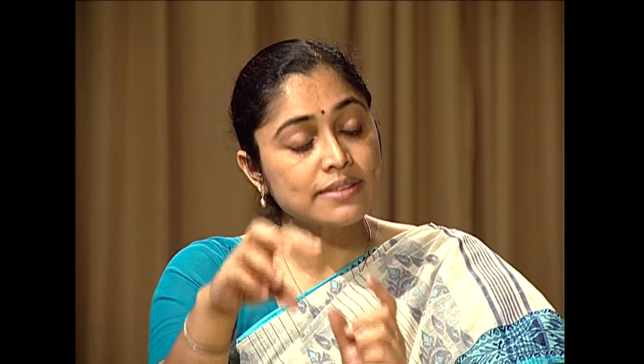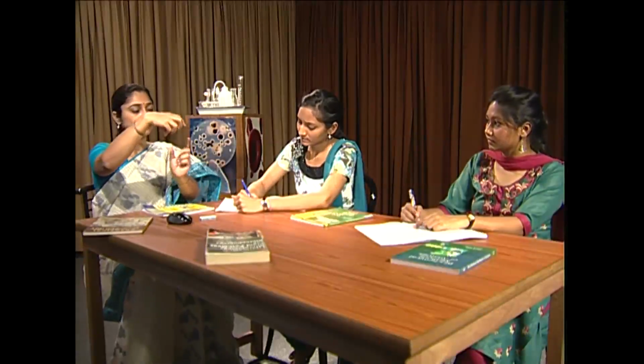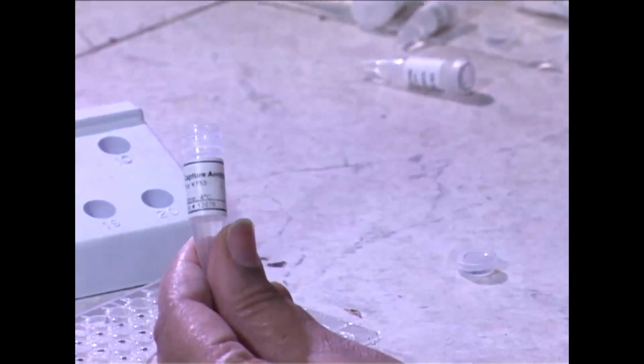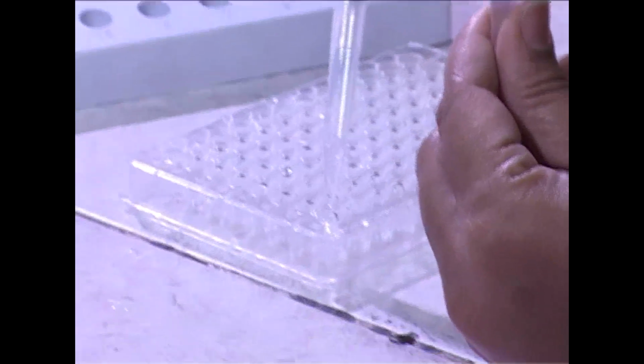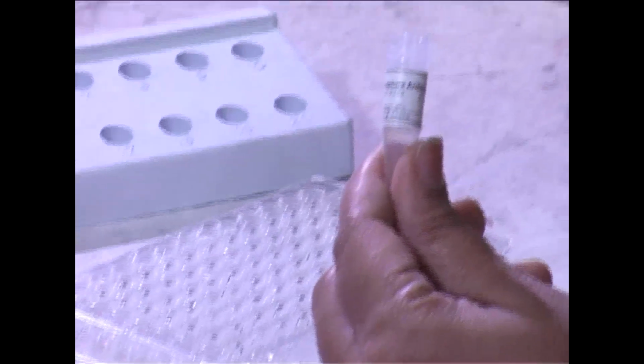This technique involves two antibodies raised against two different epitopes of the same antigen, and the antigen is trapped between the two antibodies. That is why it is called sandwich ELISA. How can we perform sandwich ELISA? First, we have to coat the microtiter wells with one antibody. This antibody is called the capture antibody and it is not labeled.